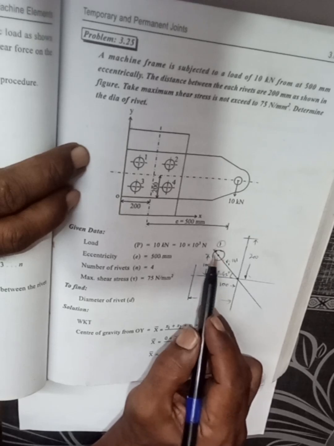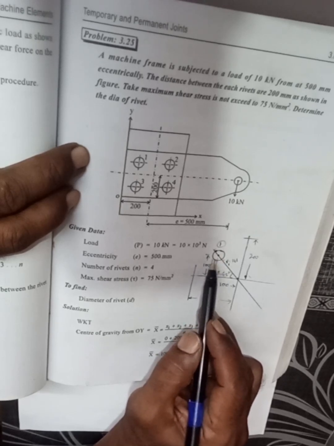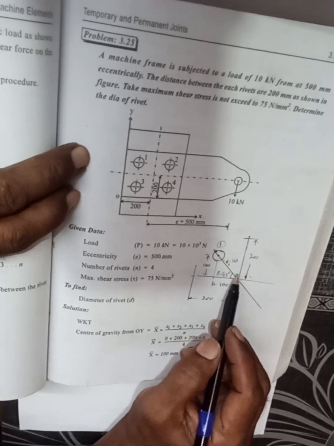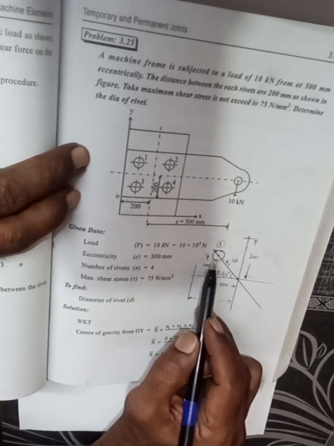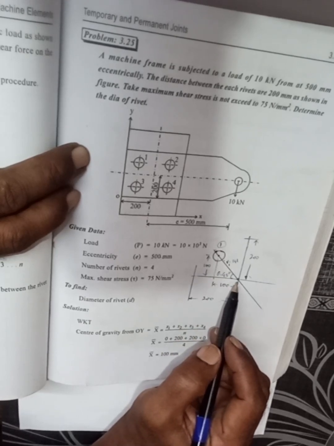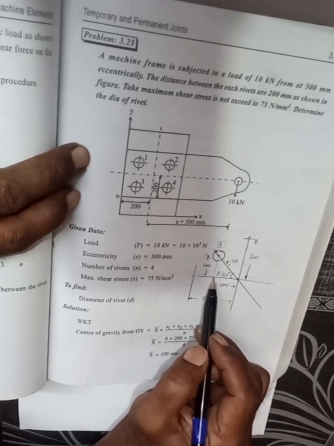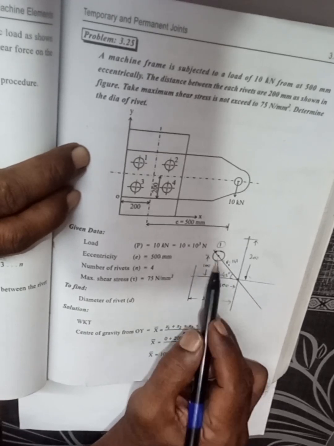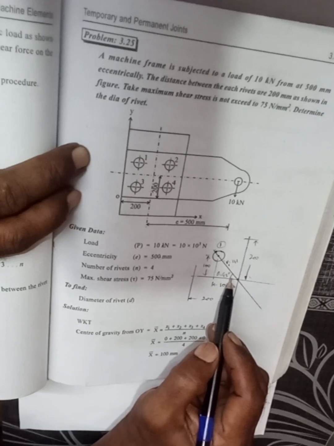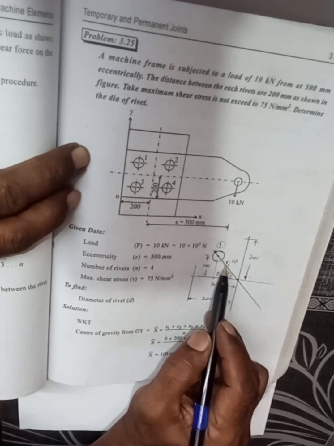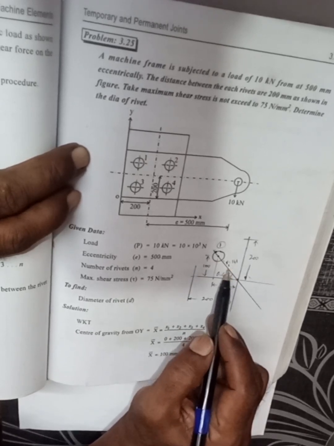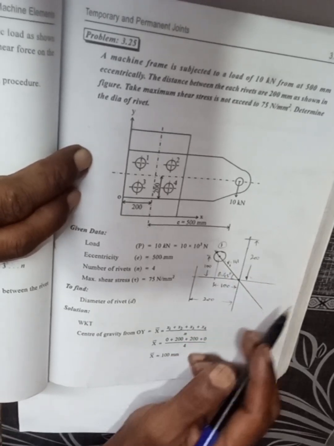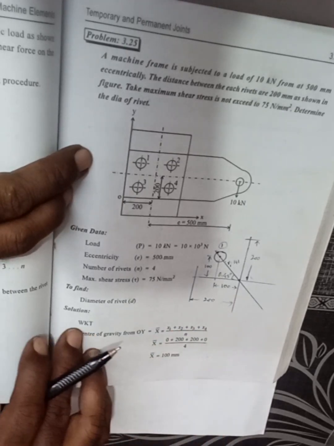Rivet number one is likely to be stressed more than the other rivets, so you can consider rivet one. From the center it is 100 mm in the x direction and 100 mm in the y direction. It is a right angle triangle, so the angle is 45 degrees. The radial distance r1 is 141 mm according to Pythagoras theorem. With that you can solve the problem.